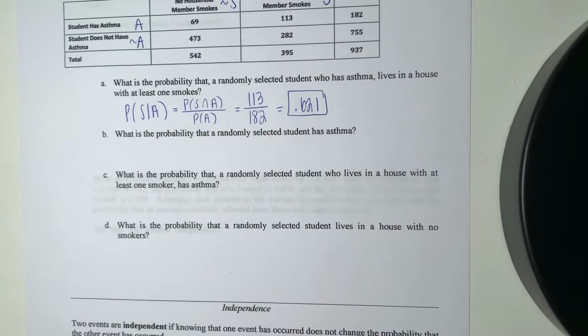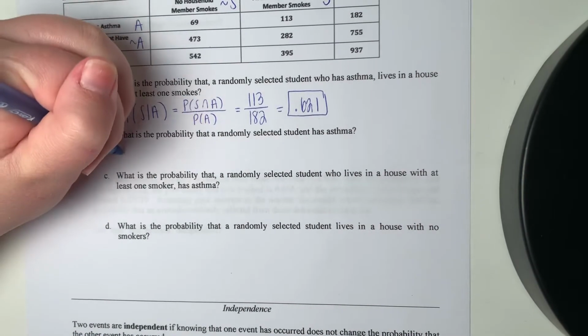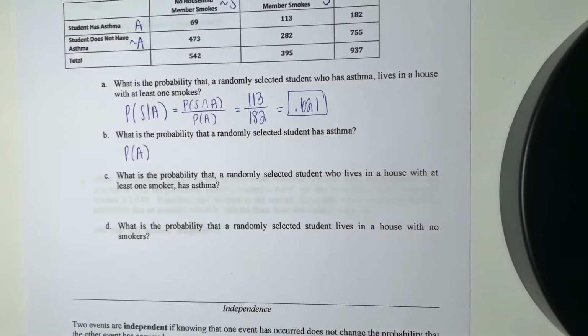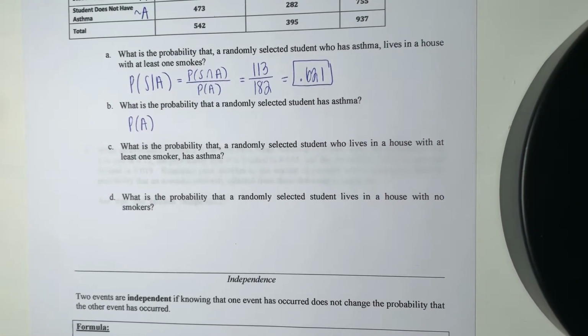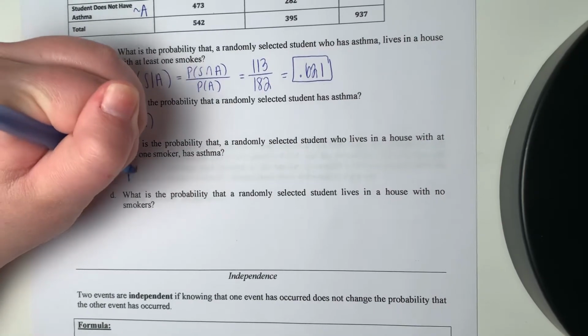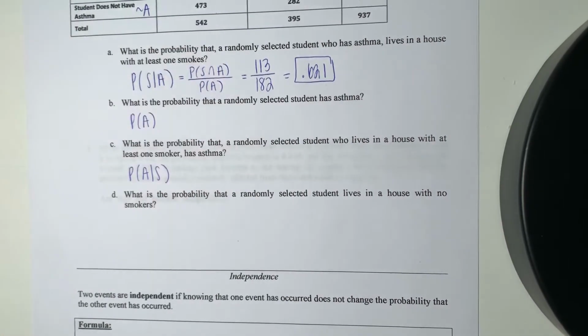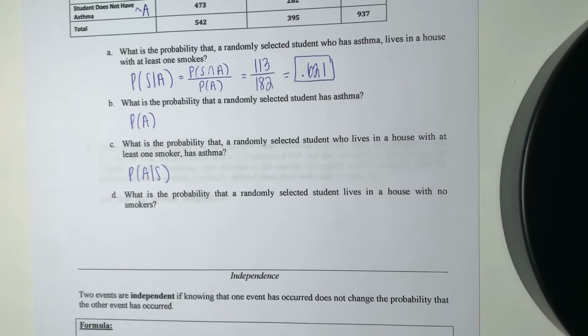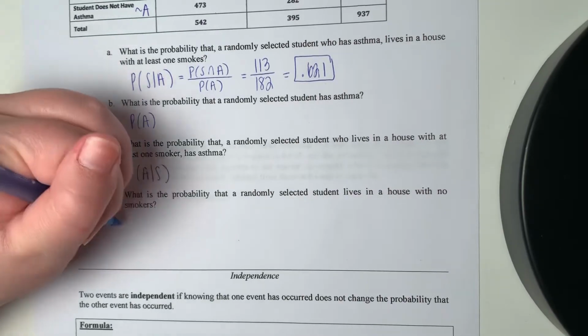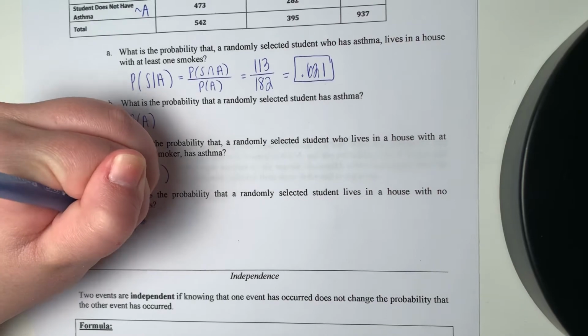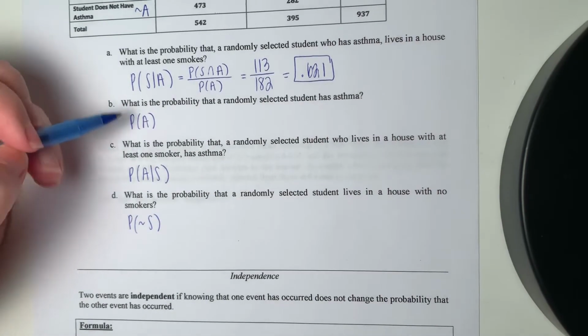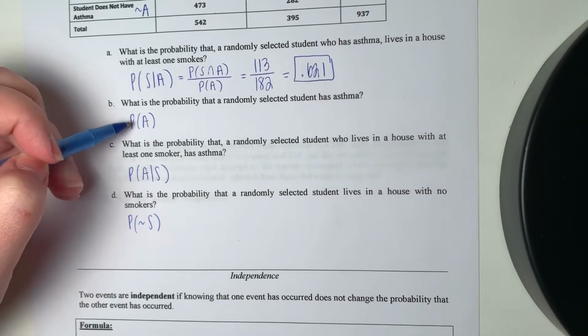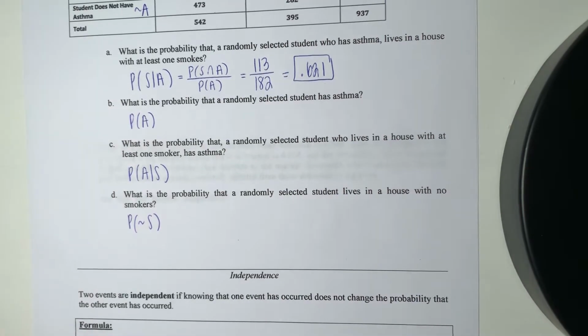Okay. So since I've set that up for you, you should be able to calculate the rest on your own. Part B says, what is the probability that a randomly selected student has asthma? So this is asking for the probability of A. Part C says, what is the probability that a randomly selected student who lives in a house with at least one smoker has asthma? So now this is asking for the probability of asthma given a smoker in the house. And then part D says, what is the probability that a randomly selected student lives in a house with no smokers? So this would be the probability of not S. Okay, so first thing I want you guys to do for classwork is calculate B through D here, okay?